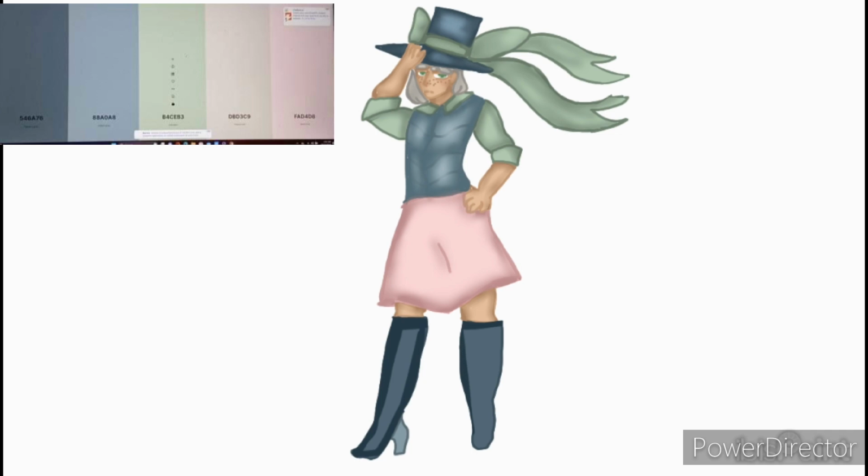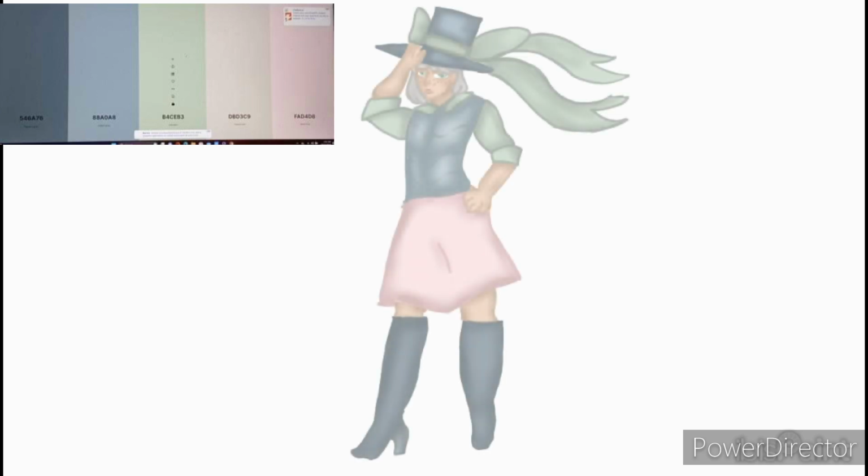I like the highlights I did for the boots and the skirt and everything, and just darkening it as well. Overall, I just wanted to make it look like she wasn't a one-dimensional person, and I believe I achieved it. Of course, there are definitely things I need to work on, like the hands and stuff. But overall, I absolutely loved it.